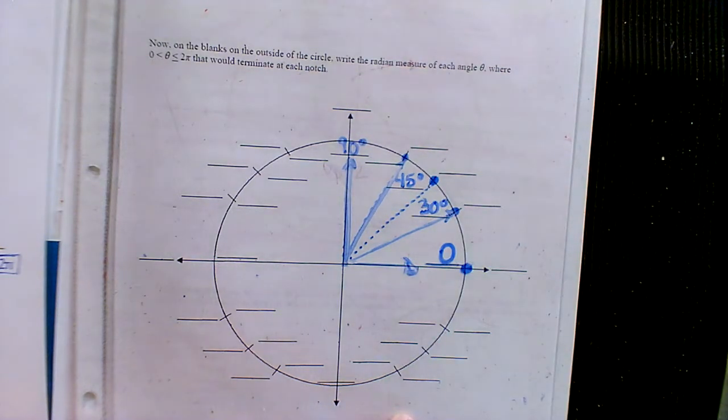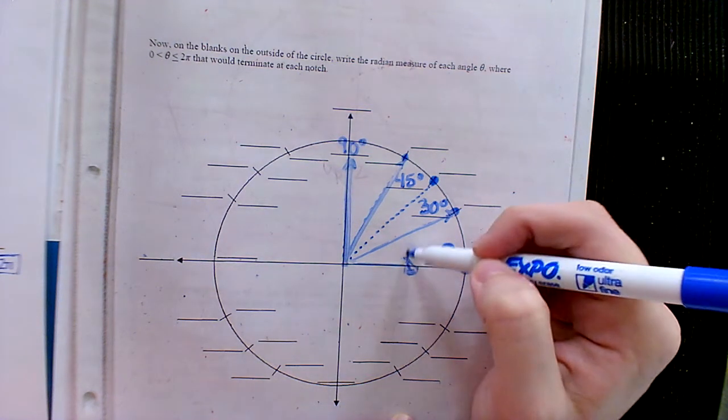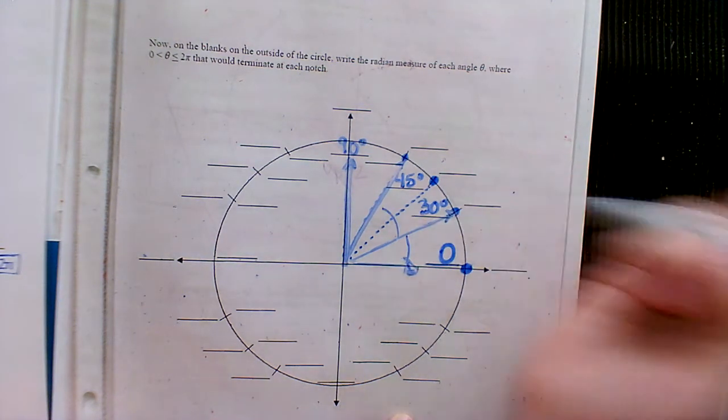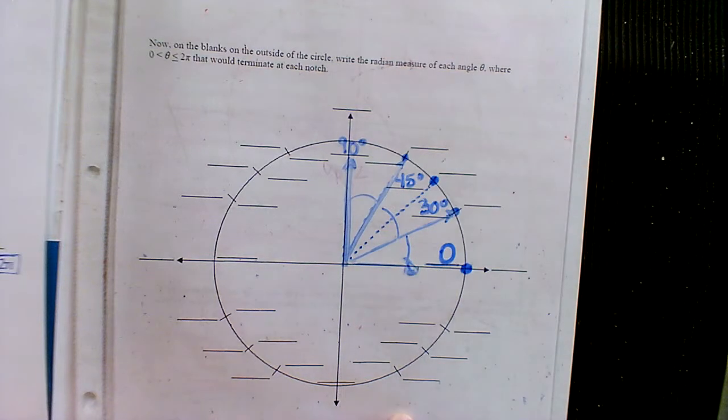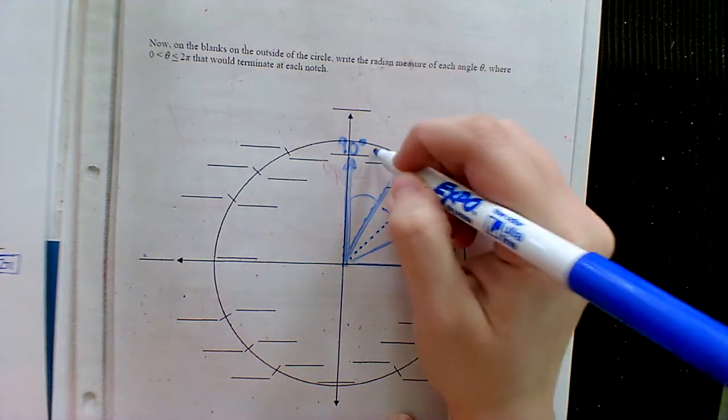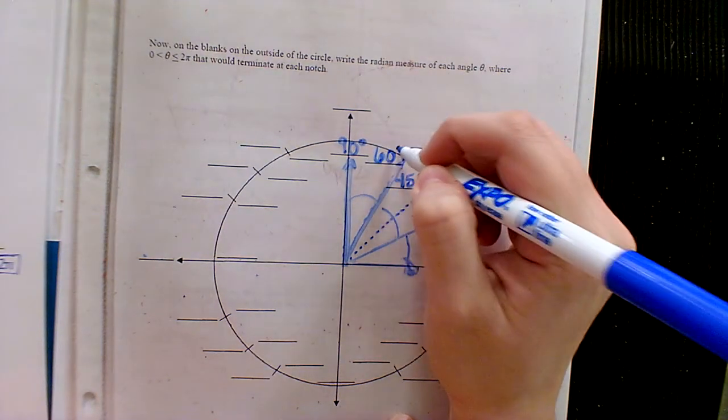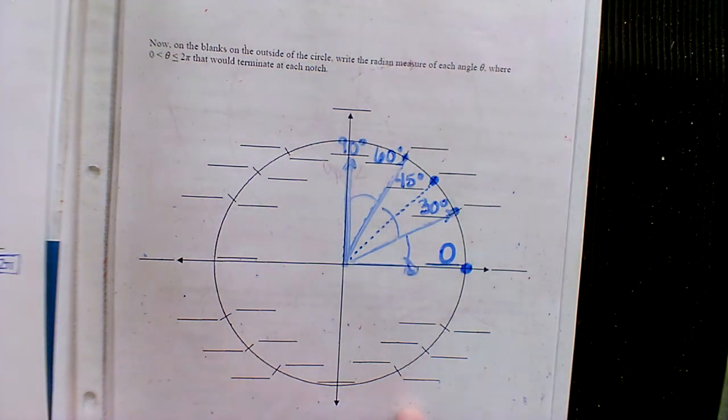Because it's having 2/3 on. Okay, well, we're counting by thirds. We have a 30-degree angle, another 30-degree angle, and then another 30-degree angle. And altogether, 30, 30, 30 would give us that whole quadrant of 90. So that means this one up here, if we went another 30 degrees, would be 60.